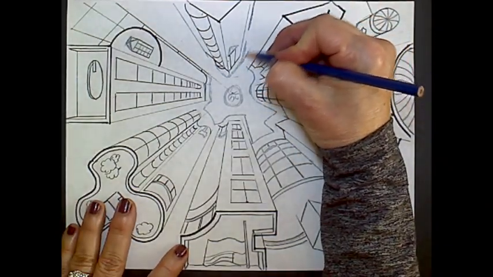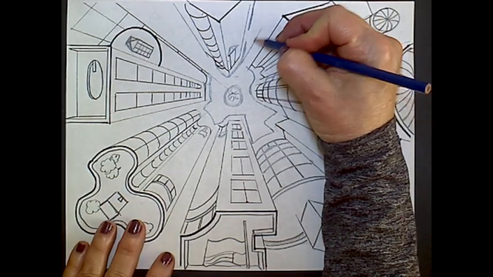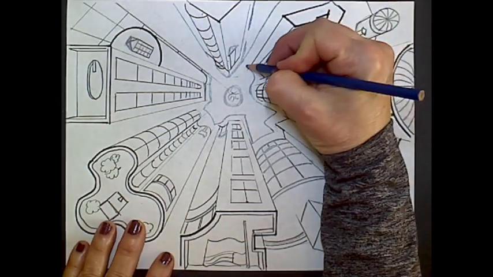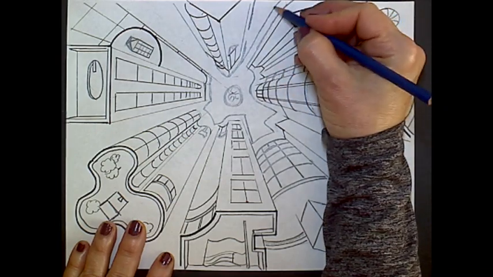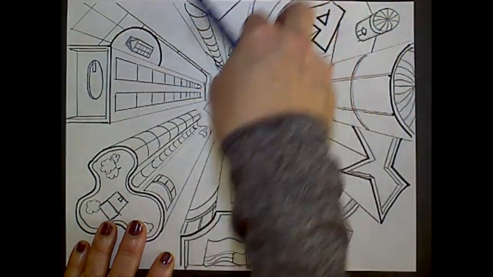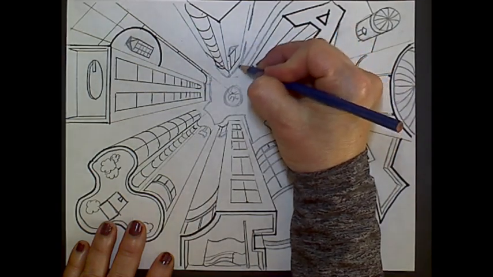So I've got a road. Again, we've got pretty tall buildings, so our roads are not going to be very big, not any bigger than this. No worry about a vanishing point. They need to stay parallel. If they're curved, they stay curved. If they're straight, they stay straight.